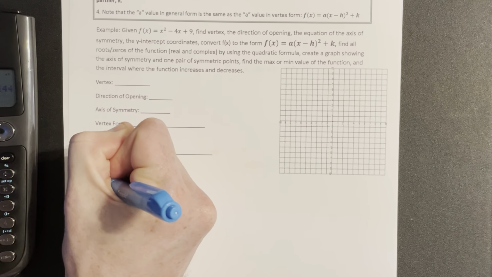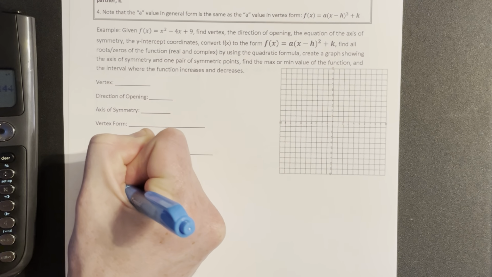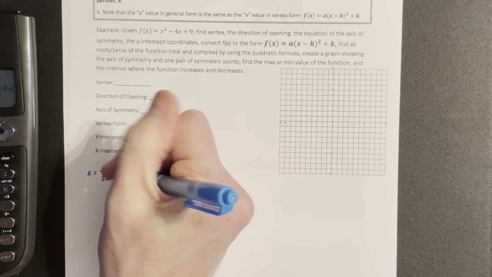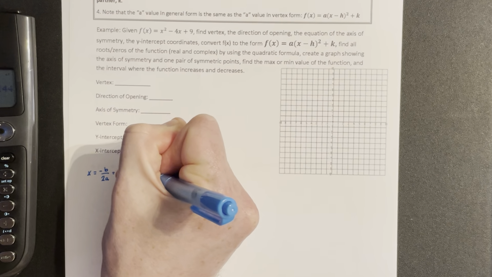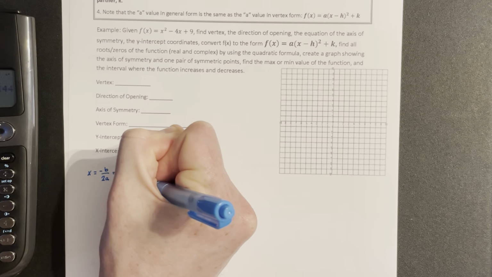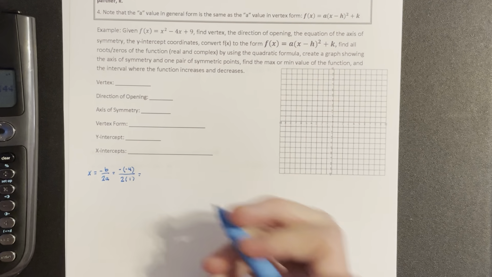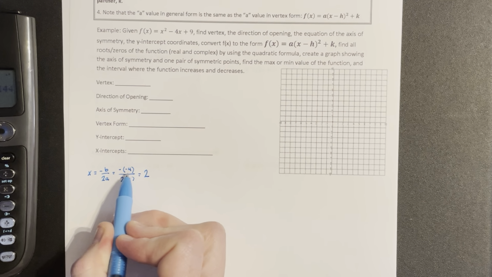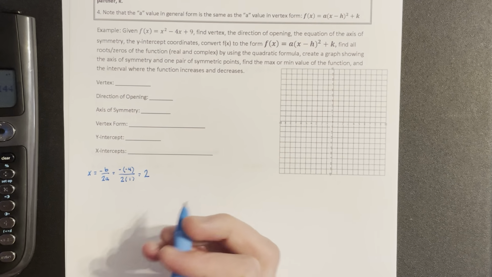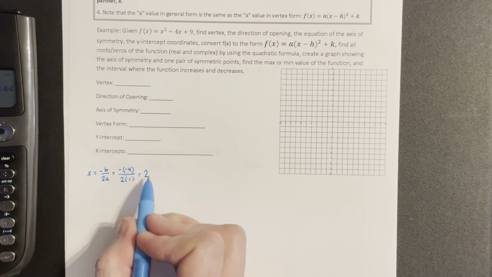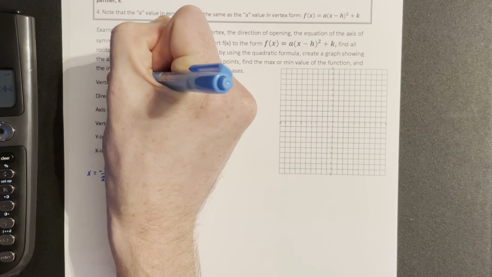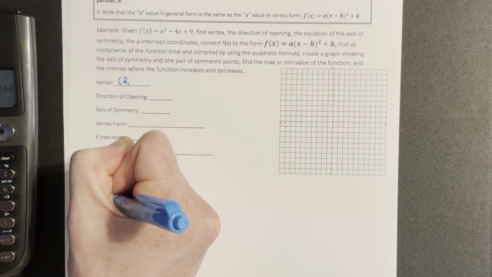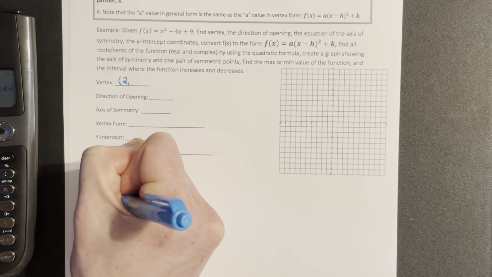So if I want to find the vertex, I'm going to do negative b over 2a. In this case, negative b is going to be negative negative 4 over 2 times 1. So I end up getting a positive 2 because that's a positive 4 when you do negative negative, divided by a 2. That is not the whole vertex, but that's part of the vertex. It gives us the x value. If I want to find the y value, then I need to plug 2 in.